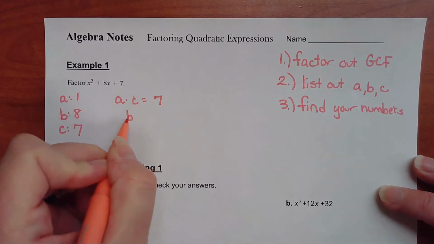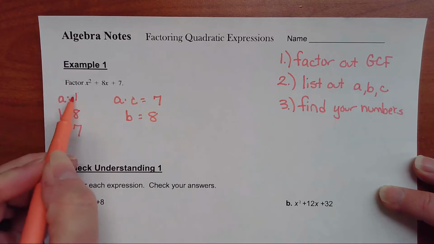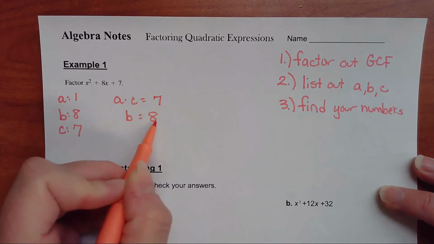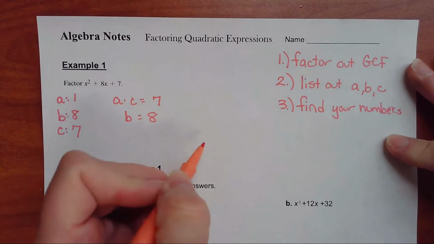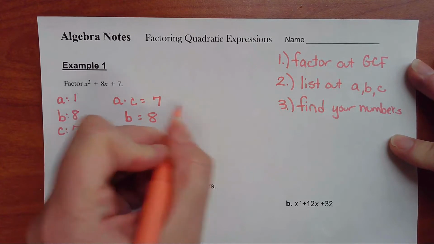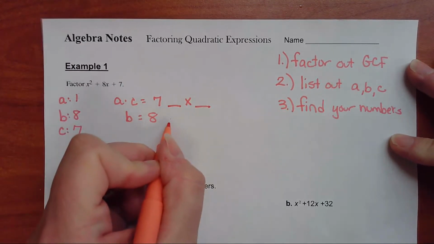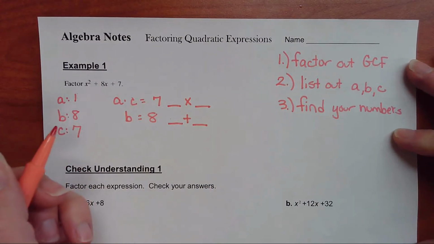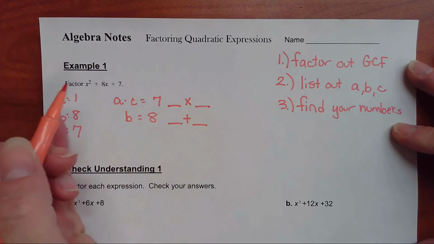And then what is B? B is 8. So you always do A times C. A times C, 1 times 7 in this case, is 7. And then B is 8. And when I say you find your numbers, we are now looking for 2 numbers that multiply to get 7, and those same 2 numbers need to add to get 8. So that's where using your mental math is going to be huge.